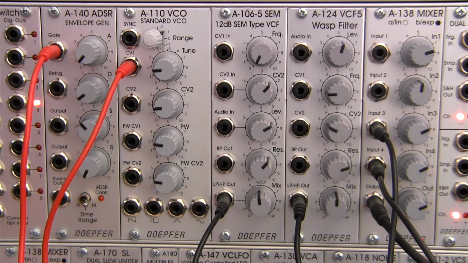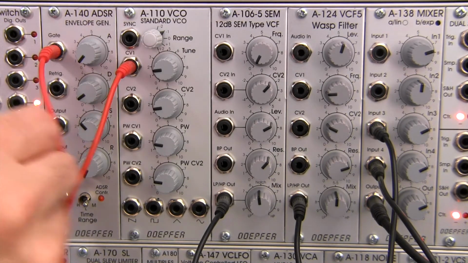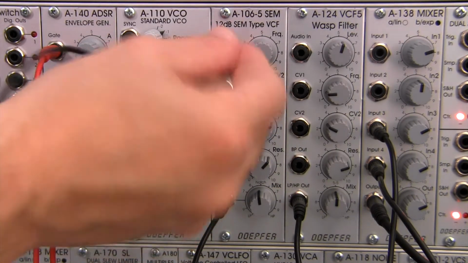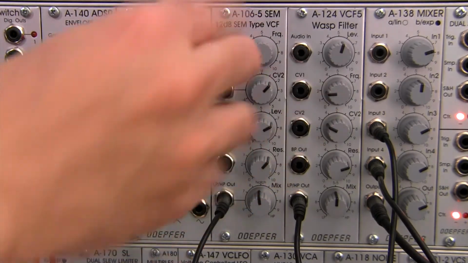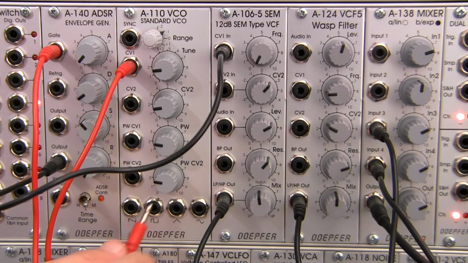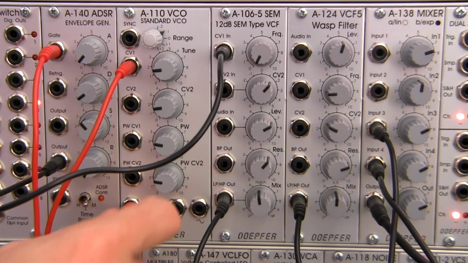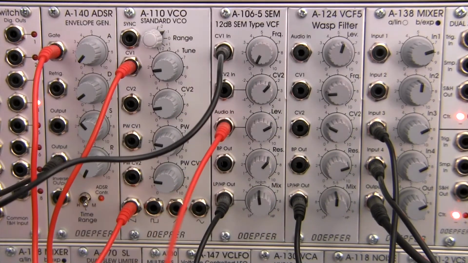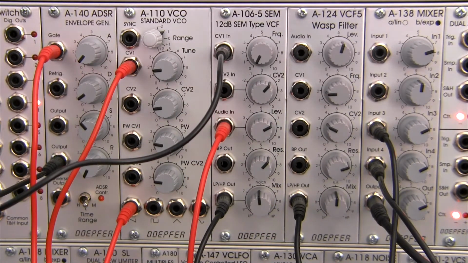There we go. And then I have a couple more cables to do. So I'm going to take the output from my envelope generator, and I'm just going to patch it into the CV in right here. And from there, let's just do the saw wave because it has quite a few harmonics. I'm just going to patch it into the audio input right there. And we have a little bit of sound, but I haven't started triggering my notes. So let's get those notes going.